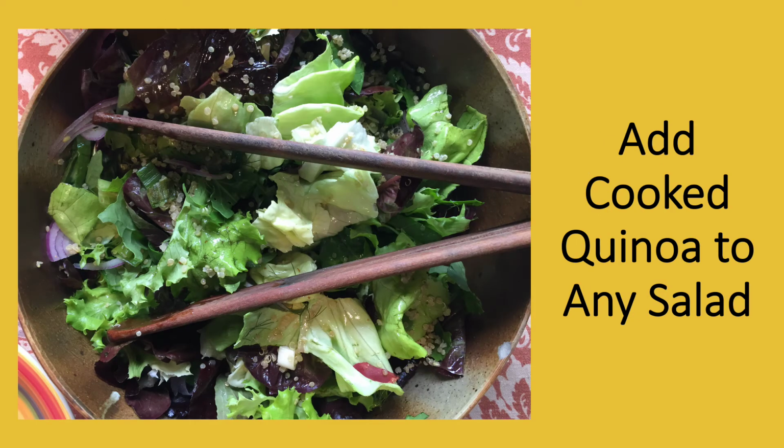I like to keep a little extra cooked quinoa in the refrigerator to add a little protein to salads and other dishes. Extra cooked grains need never go to waste.